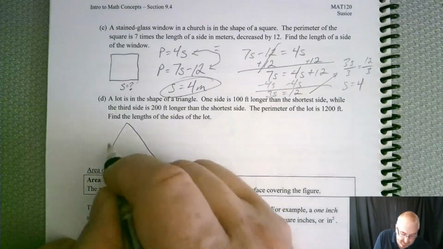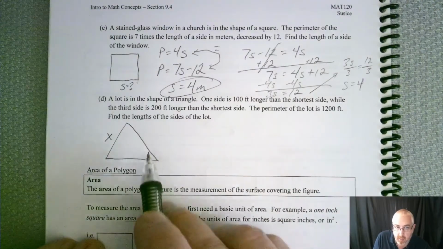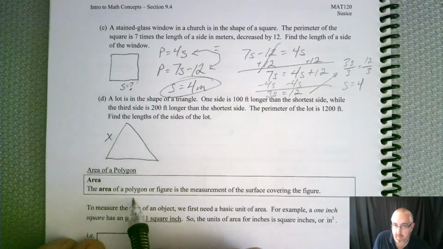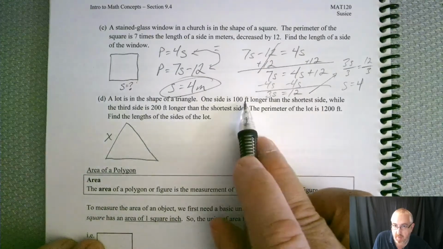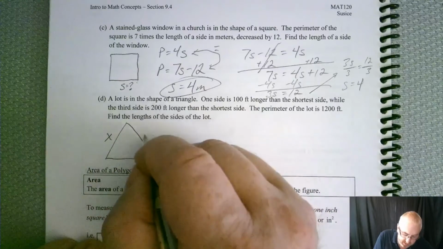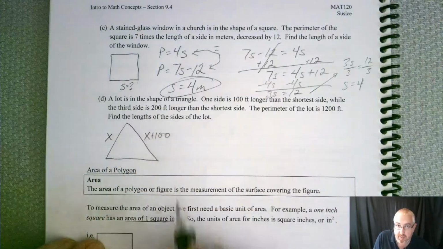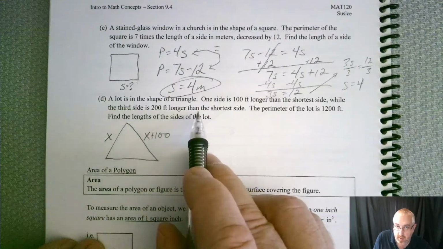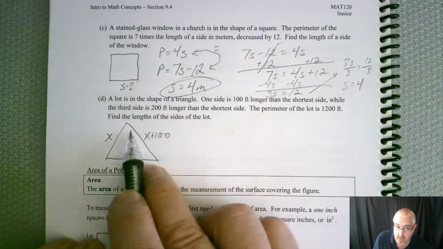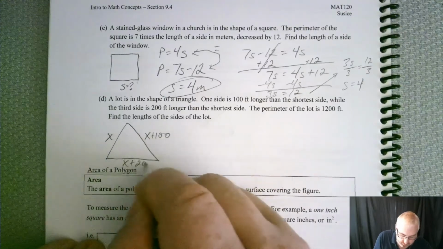So if x is equal to the shortest side, how can we describe those other two sides now? One of them is 100 feet longer than it. So longer than is addition, right? And then the third side's 200 feet longer than the shortest. So again, it's still comparing it to x. So that's going to be x plus 200.